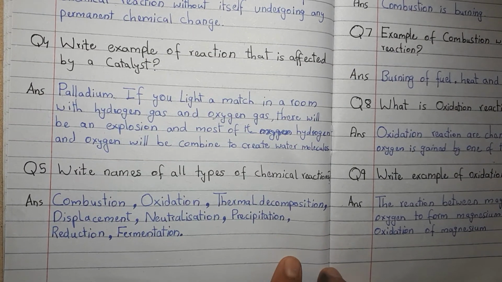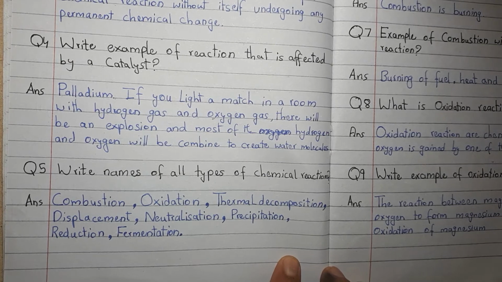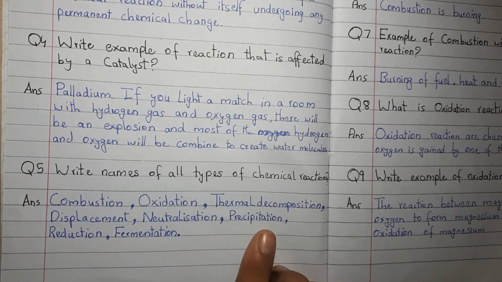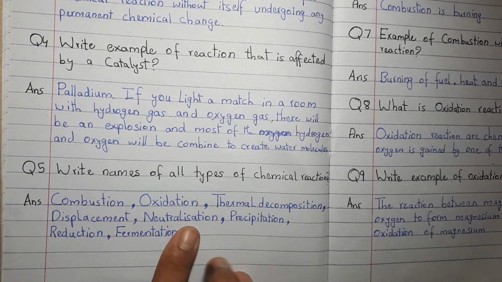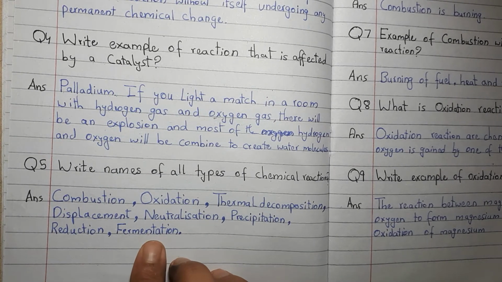Write the names of all types of chemical reactions: combustion, oxidation, thermal decomposition, displacement, neutralization, precipitation, reduction, fermentation.